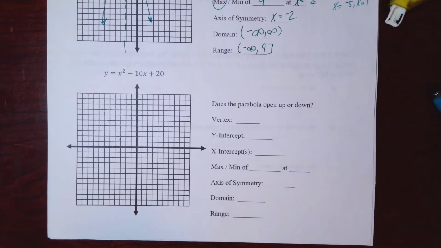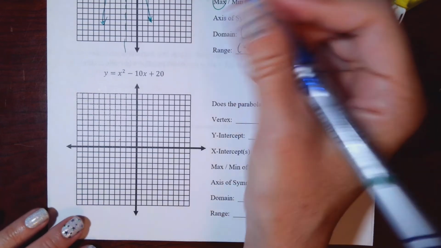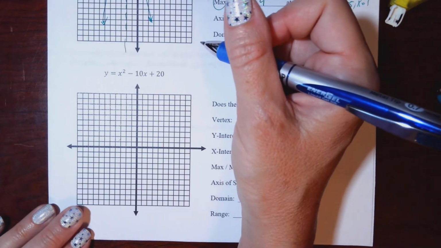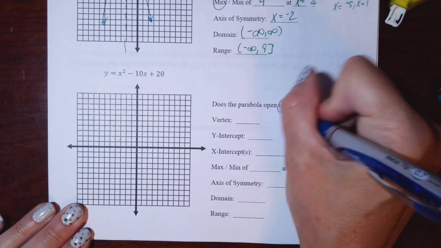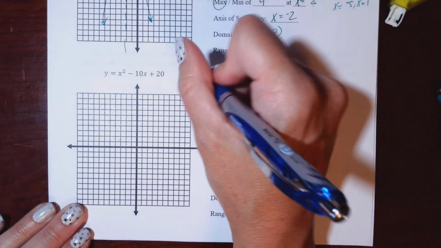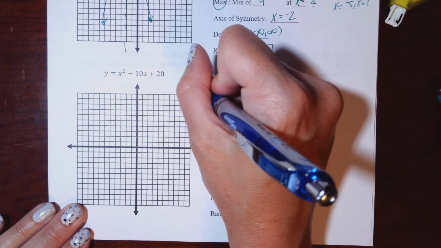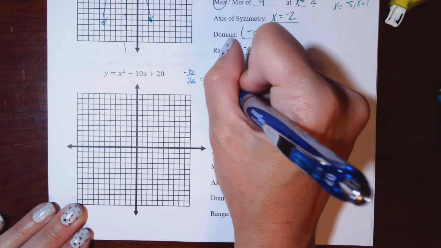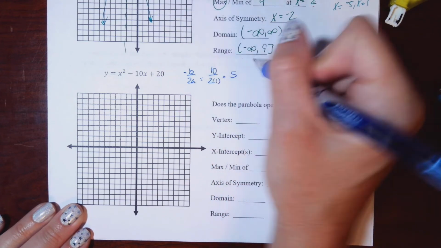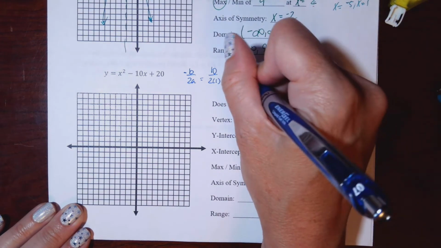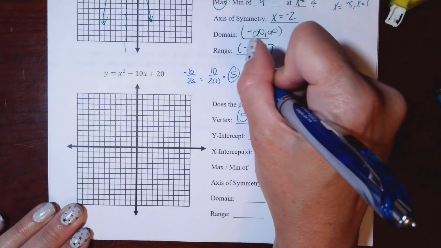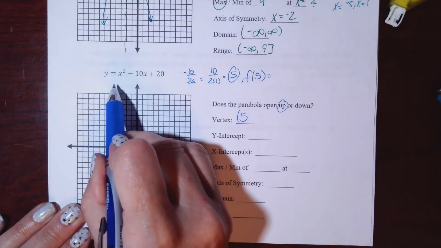One more. I want to really encourage you, because all we have left are a couple of application problems, to pause the video, see if you can do this one on your own, and then come back to see how you did. We've got standard form. Our parabola is going to open up because that's positive. If we do negative b over 2a, I've got 10 over 2. 10 divided by 2 is 5. That's the x-coordinate of my vertex. Then I find f of 5. I plug it in.